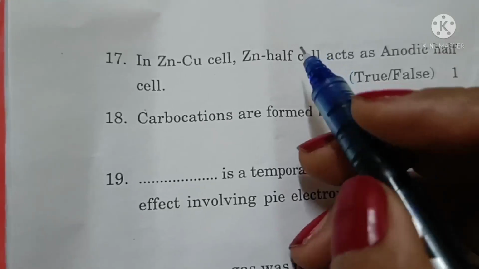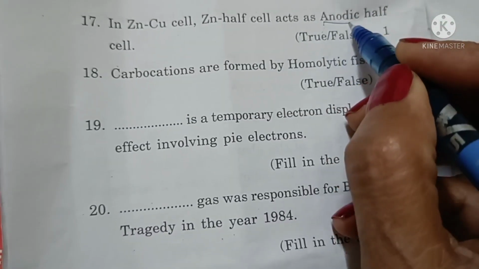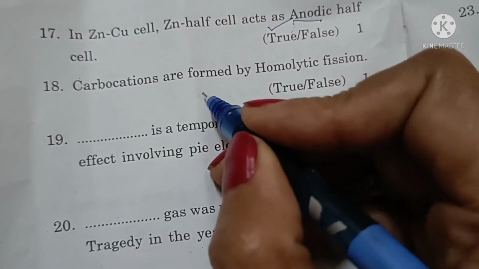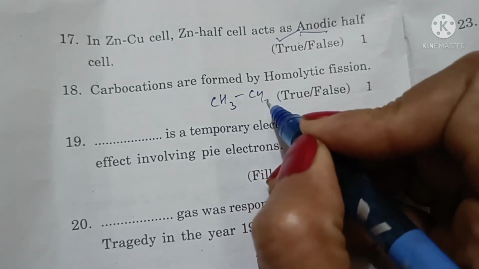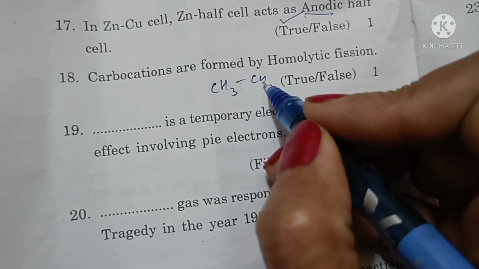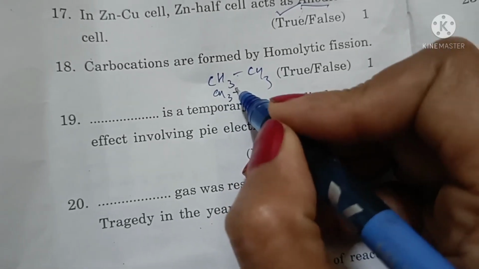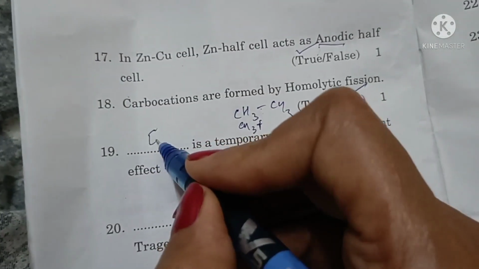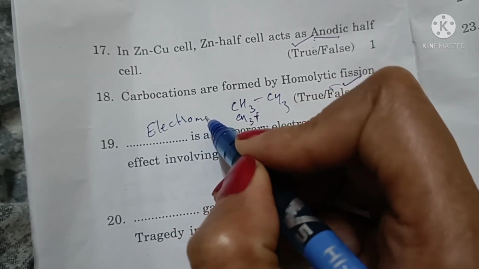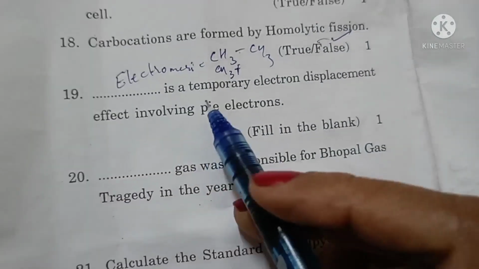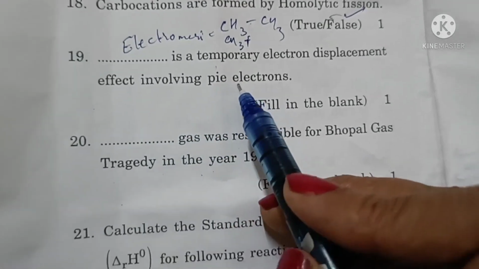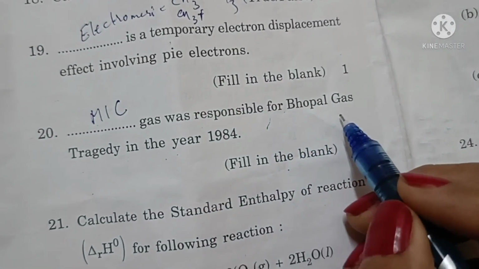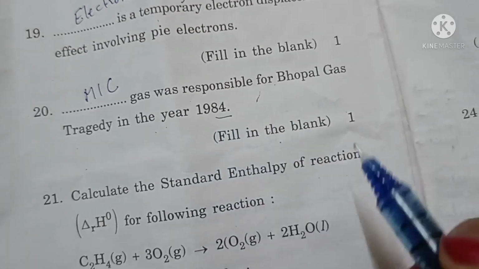In a zinc copper cell, zinc will give electrons and act as the anode, the anodic half cell, so this is true. Carbocations are formed by heterolytic fission. When the bond breaks heterolytically, one will have electrons and the other will be devoid of electrons and will form a carbocation. So this is false. Electromeric effect is a temporary effect involving electron displacement involving pi electrons. Methyl isocyanate gas was responsible for the Bhopal gas tragedy in the year 84.